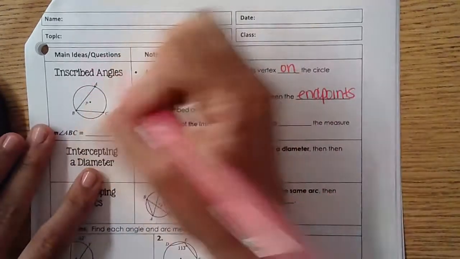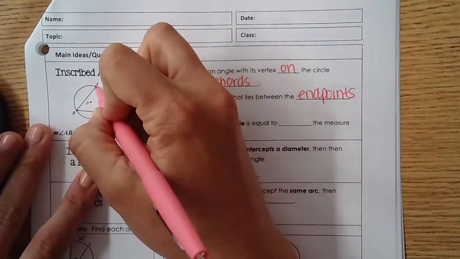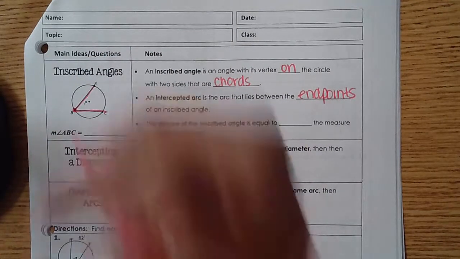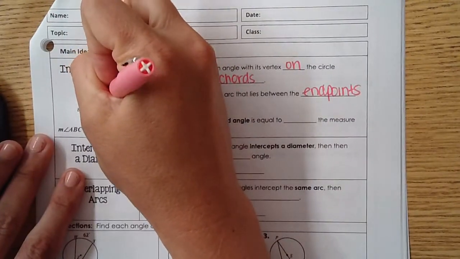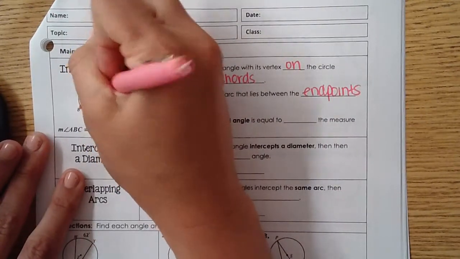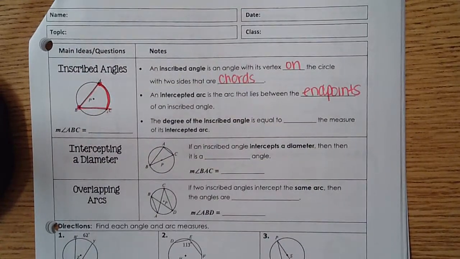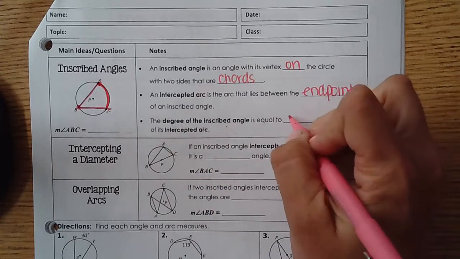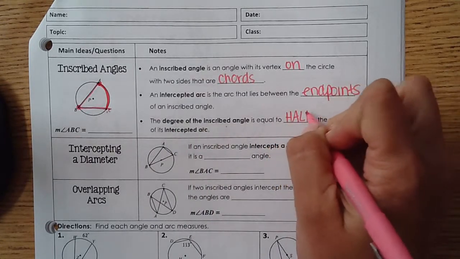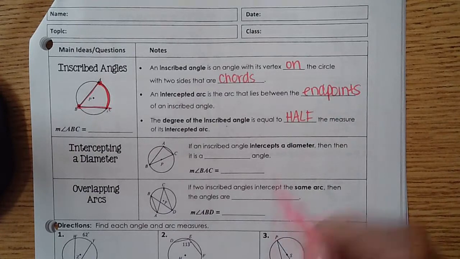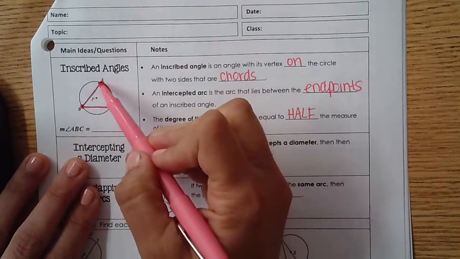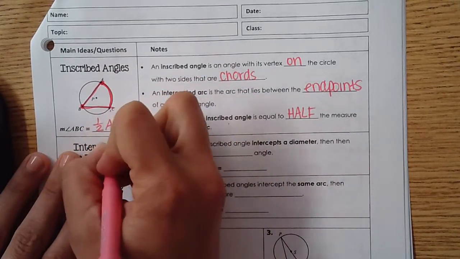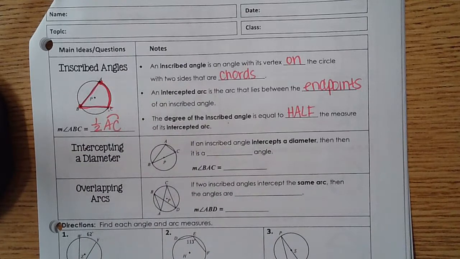An intercepted arc is the arc that lies between the endpoints of an inscribed angle. So an inscribed angle is this ABC. The vertex is on the actual circle. The intercepted arc is the circle part that's in between the two endpoints of that angle. The degree of the inscribed angle is equal to half the measure of its intercepted arc. So this measure, ABC, is equal to 1/2 of whatever the measure of AC is.